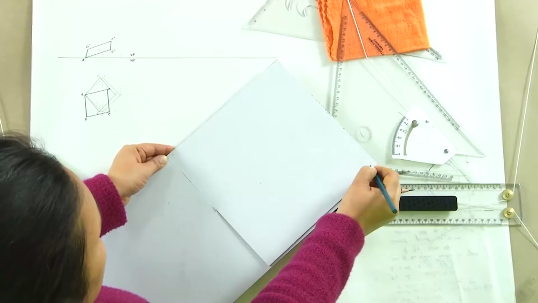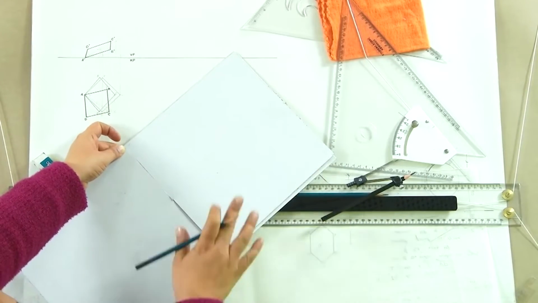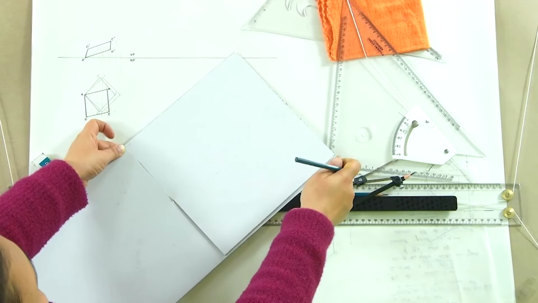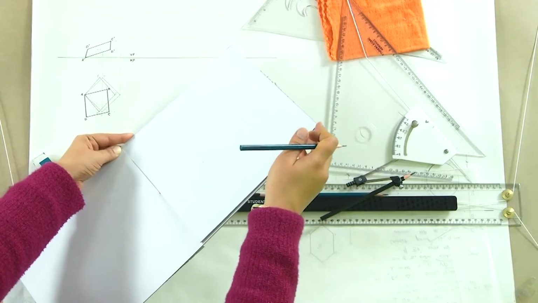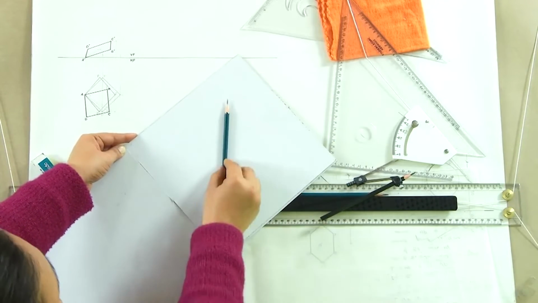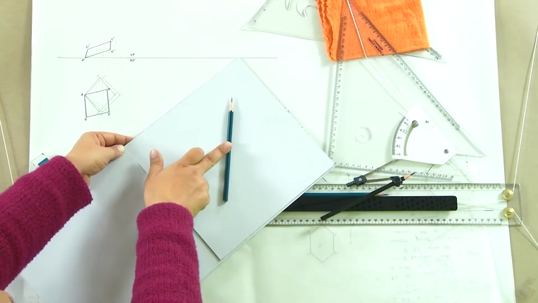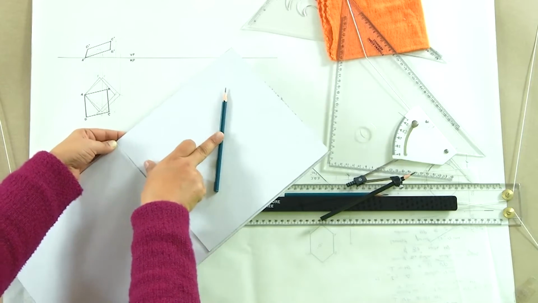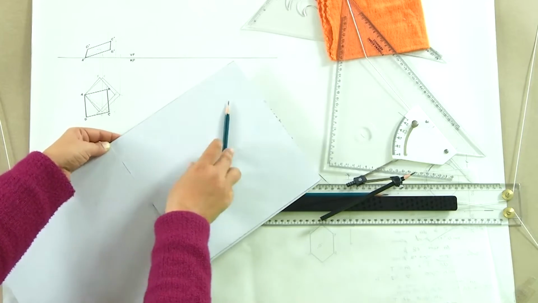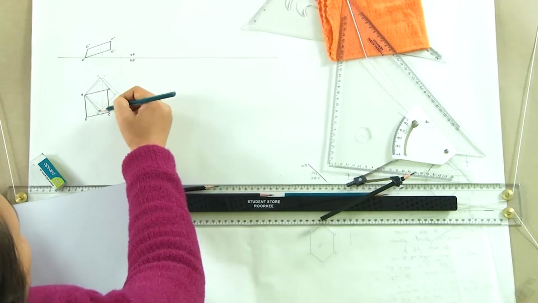So what we are doing? This is A and this is C. So what is happening in the original position? This is the square, it is resting in HP. Now we incline it by 30 degrees. So what happens? This BD, which is represented by this pencil, while we move it, this pencil still remains parallel to HP. So we will get the true size of BD here.